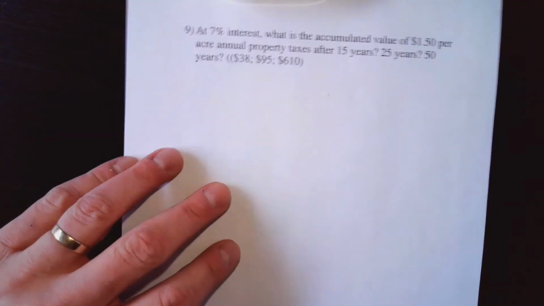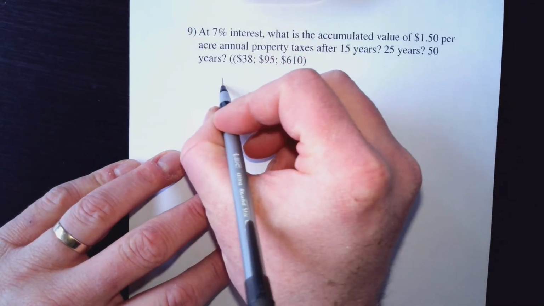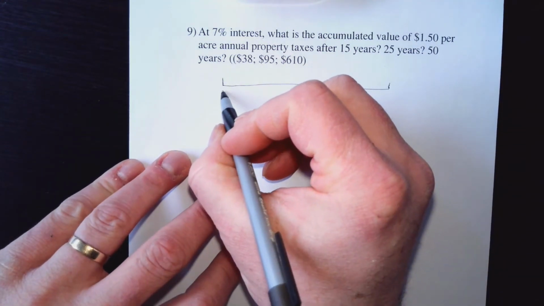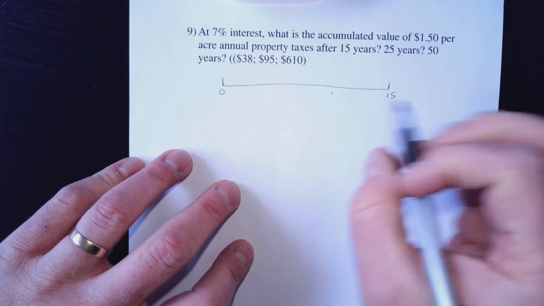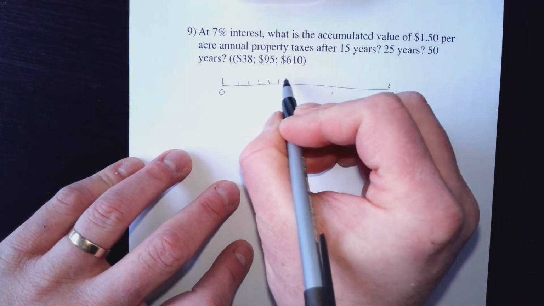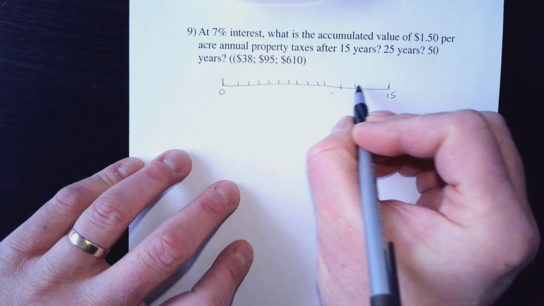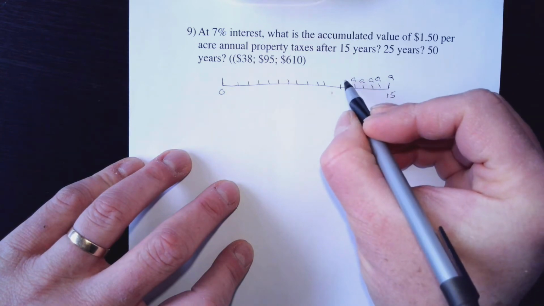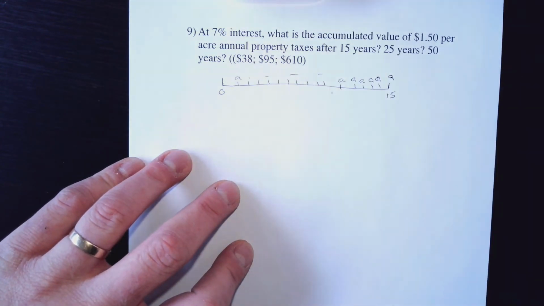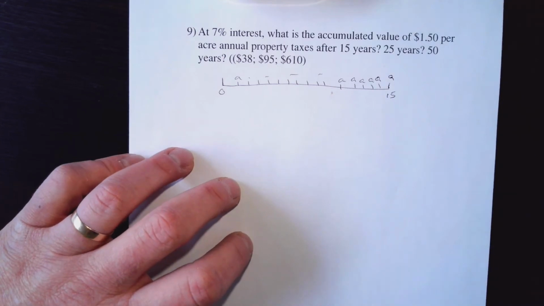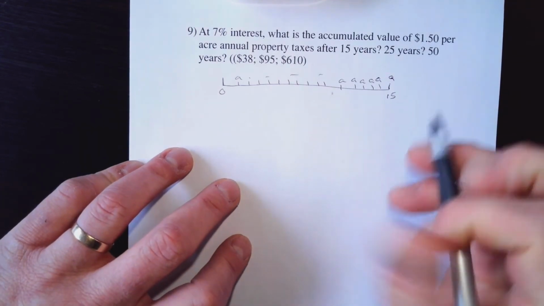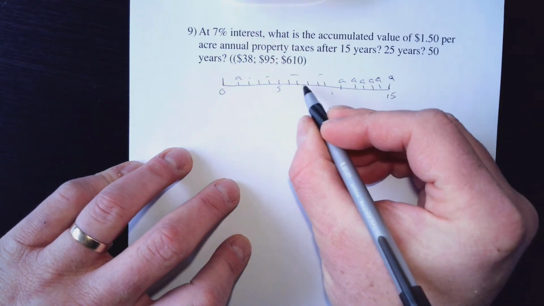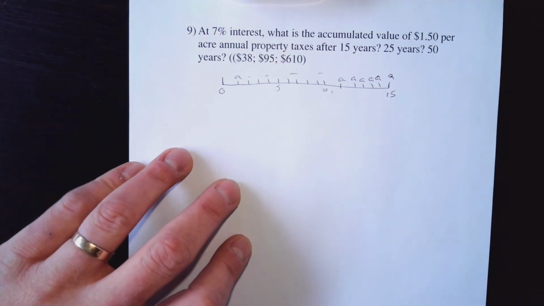So let's see what our timeline would look like. Now you can be as detail-oriented as you want to be with this, right? That's 0. We know that that's going to be 15 years. And we have 1, 2, 3, 4, 5, 6, 7, 8, 9, 10, 11, 12, 13, 14, 15. And we have these little A's. I'm going to use A's because I don't want to write $1.50 all over the place. Okay, but we can imagine that somewhere out there, 1, 2, 3, 4, 5, 6, 7, 8, 9, 10, right? We have a timeline where we have all these things laid out.